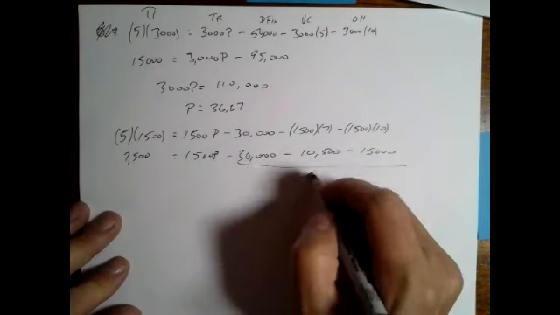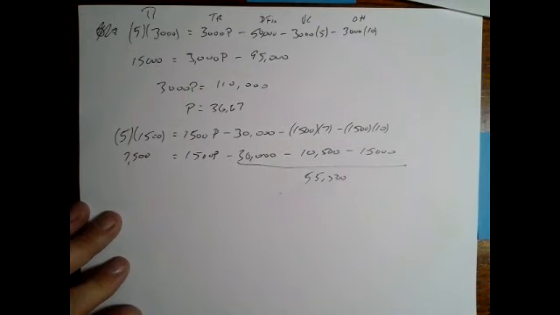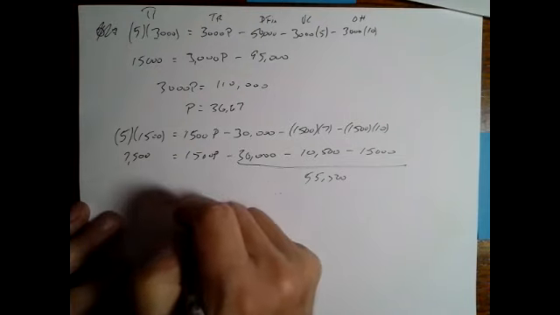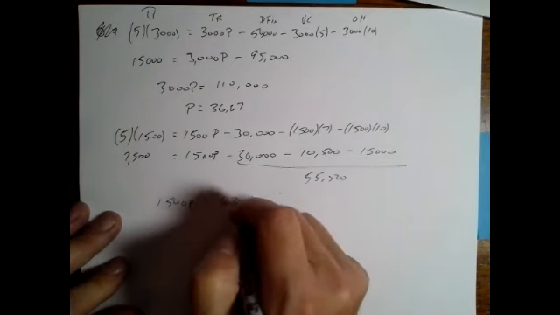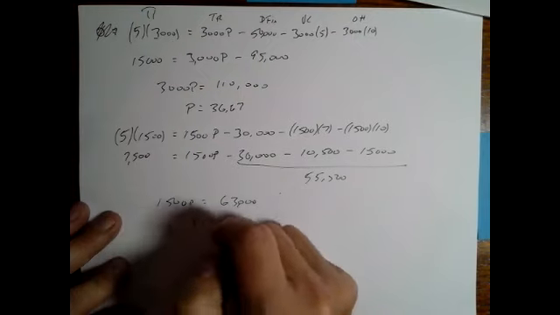So this is 55,500. I'm going to add that to both sides, and I get 1,500 P equals 63,000. Divide both sides by 1,500, and I get P is equal to 42, which is what I set up here.